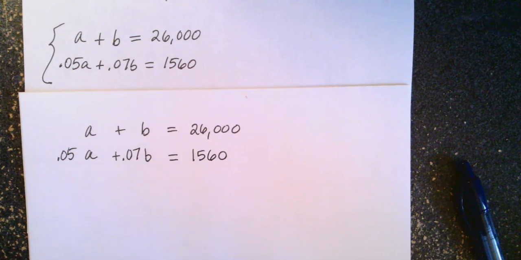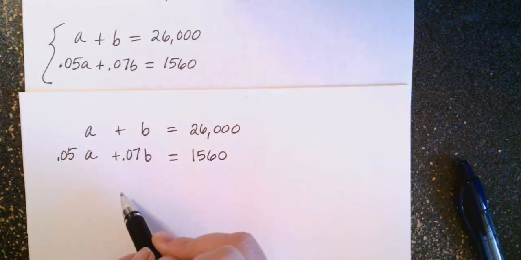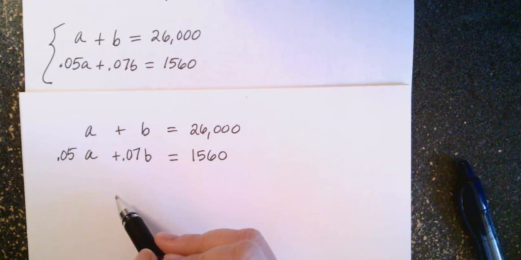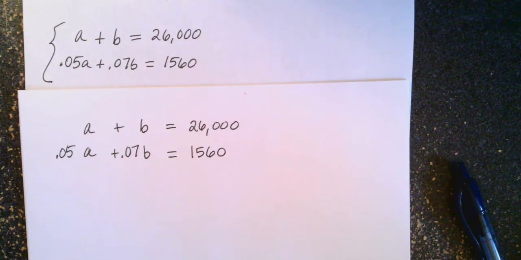All right, so in the addition method or elimination method, what's going to happen is I'm going to add these two equations together top to bottom. But I'm not going to do it right now. I'm going to do it after it's set up in such a way that that's going to help me. What do I mean? Well, the key is this.